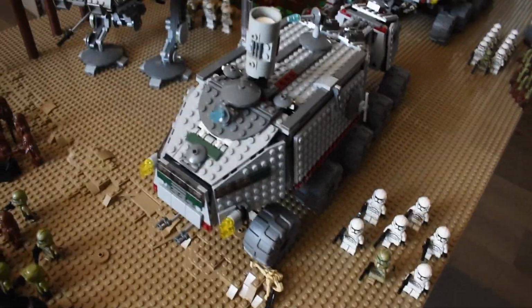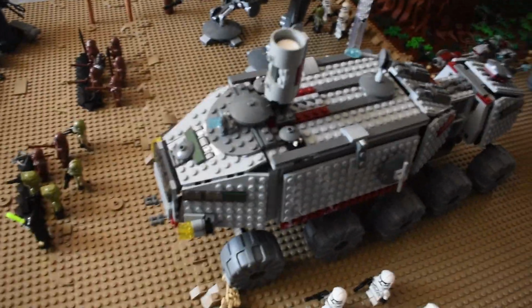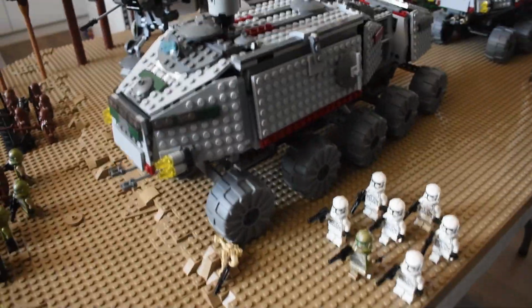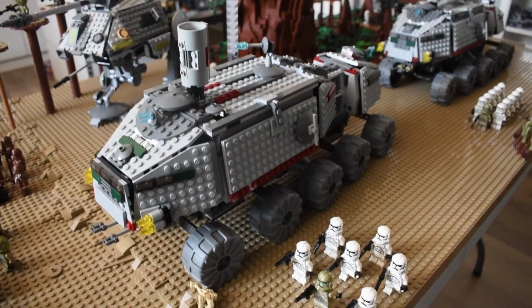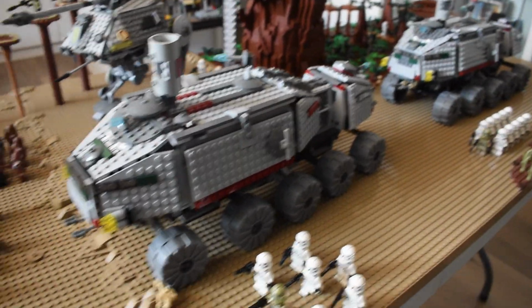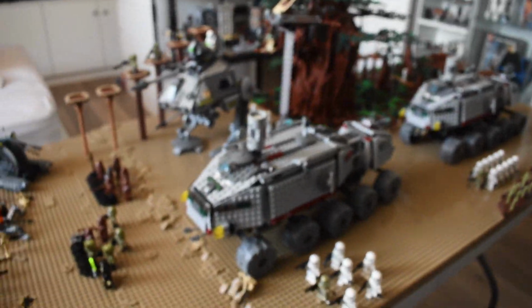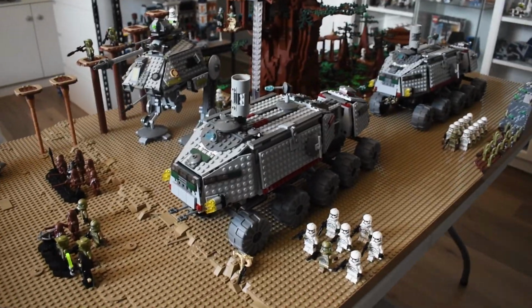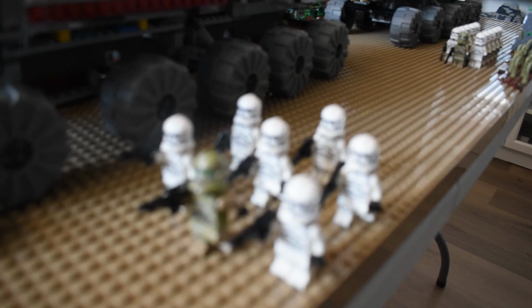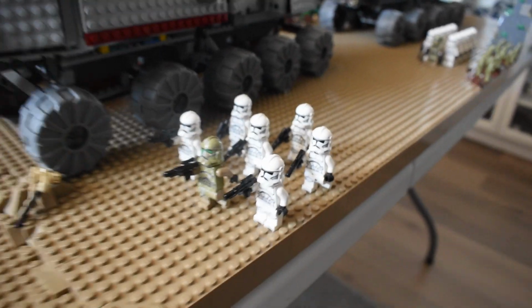These are the 2005 versions of the turbo tanks. I don't like the new version, so I decided to use the 2005 versions instead, and they look pretty great on this beachhead. And then along the side we've got some clone troopers coming in as reinforcements.